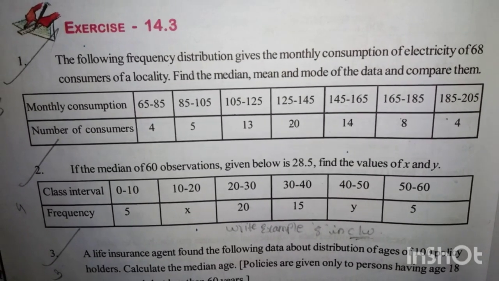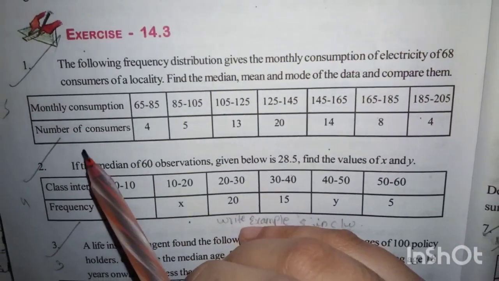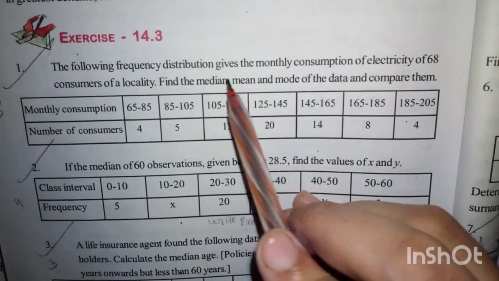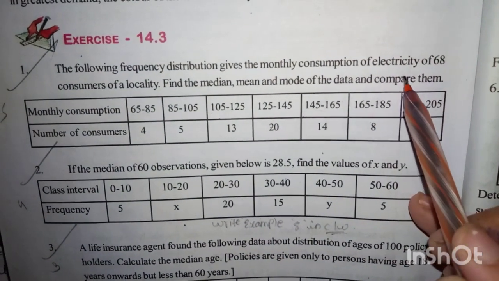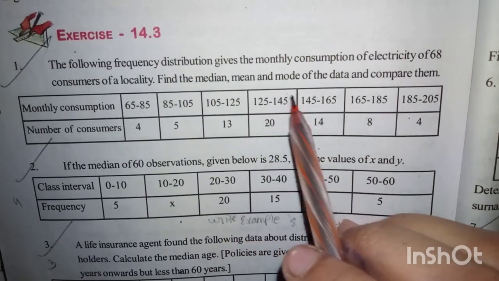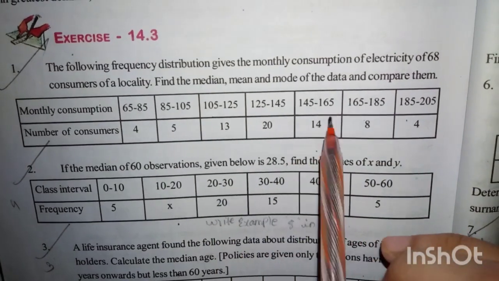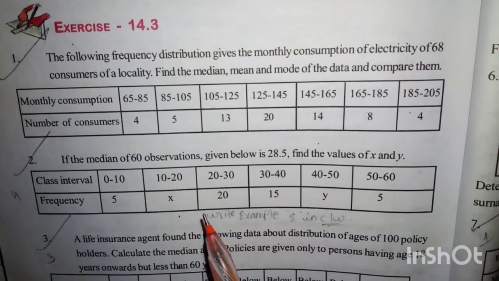In this session I am going to explain a sum from exercise 14.3. This is the first one. The following frequency distribution gives the monthly consumption of electricity of 68 consumers of a locality. Find the median, mean and mode of the data and compare them. They have given us the data, that is class intervals and the frequencies. So let us do it.